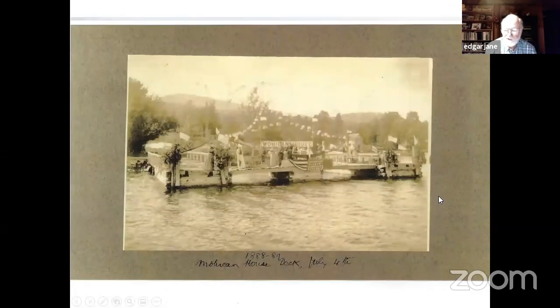This is the same pier, and you'll notice the 3 sets of cribs. This was a 4th of July celebration in 1888. They really got it dressed up. Again, remember now, this was the public pier for the town of Bolton.